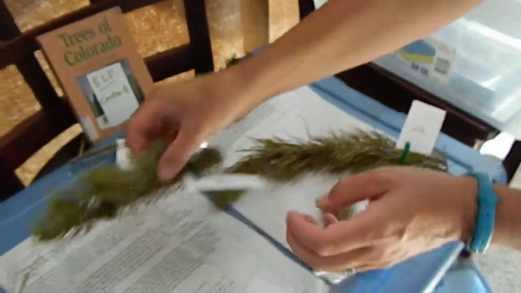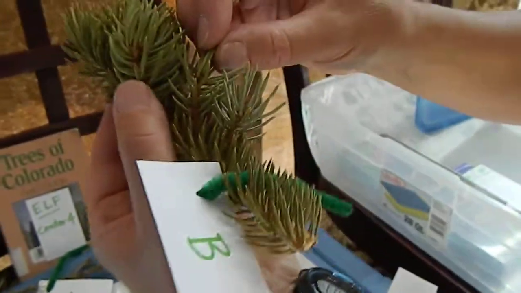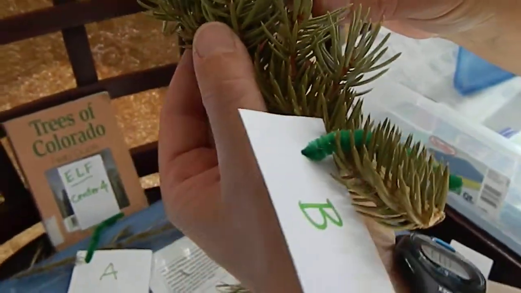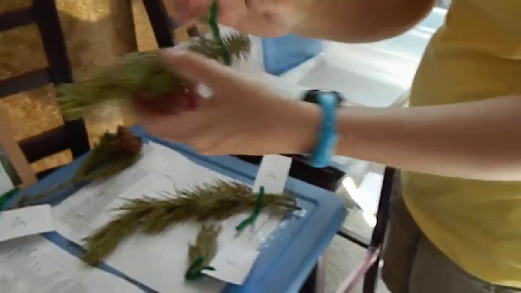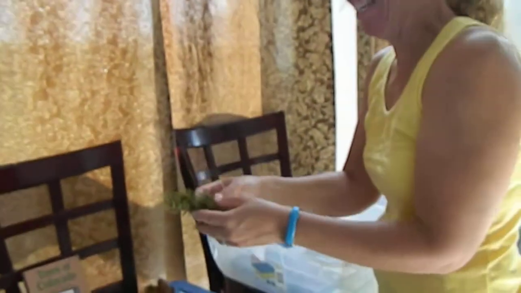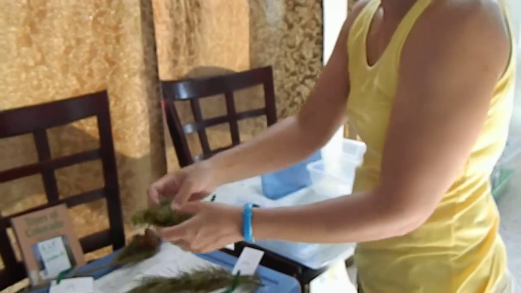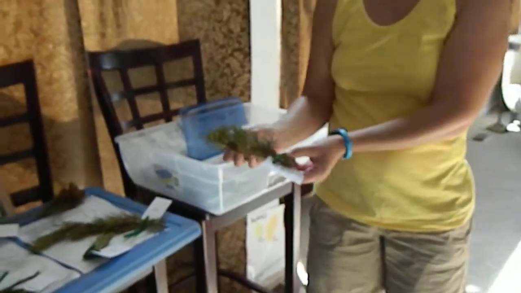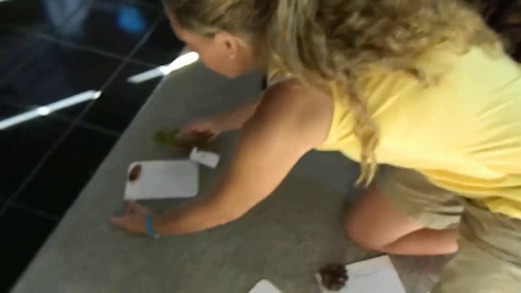This one, each needle is coming out of its own spot in the branch. So these are single. And before these sat out in the sun, this was silvery blue. So this goes with this card, and you would take that and lay the branch and the card together, and then you'd play the next round of the game.